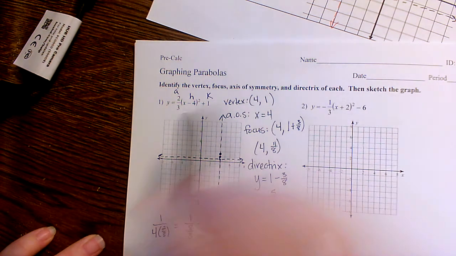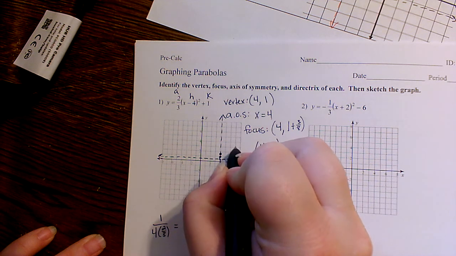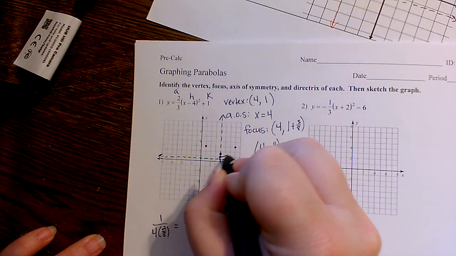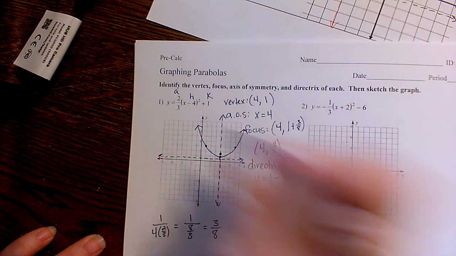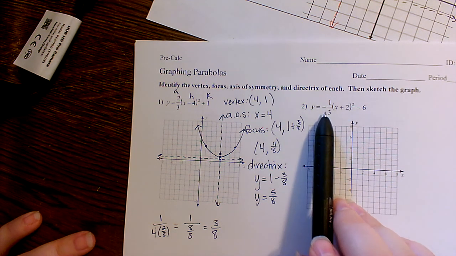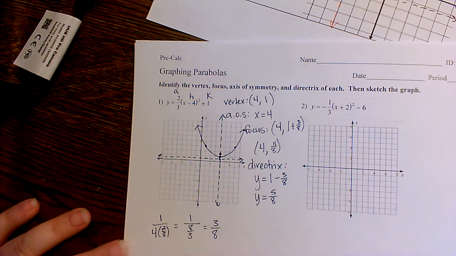And then we know that this is going to open up. So using my 2/3 for my vertex, up 2/3. So it's going to look something like this. Okay. So that's how you do the ones where they either open up or they open down. If you have the negative in the front, like number 2 here, that's how you know it's going to open down.